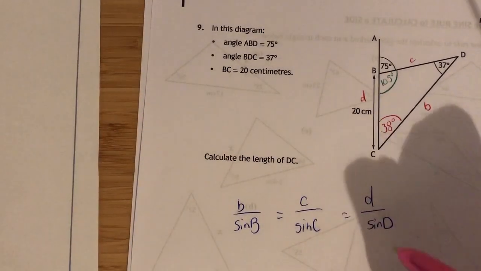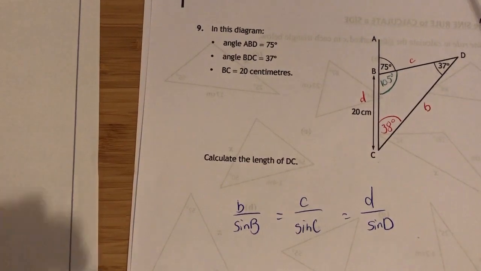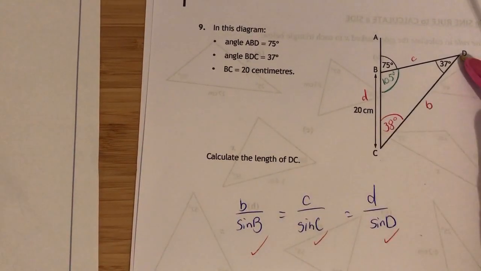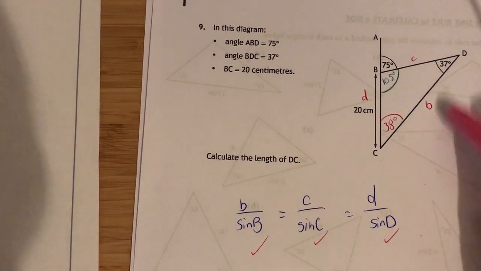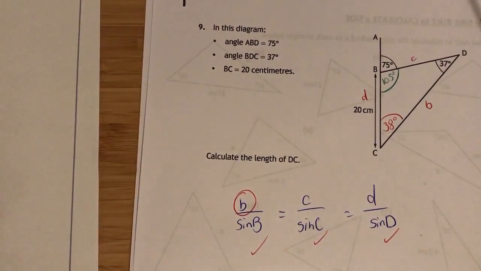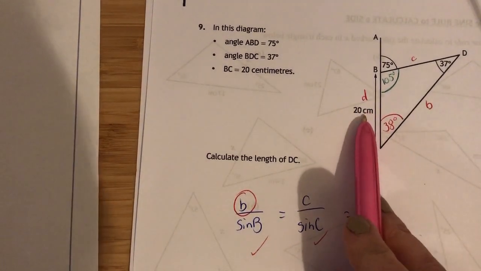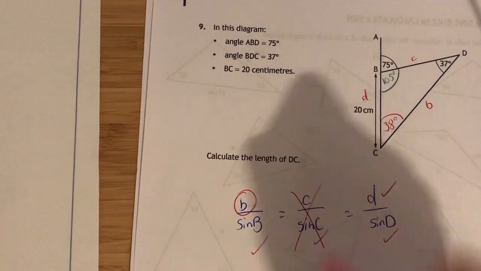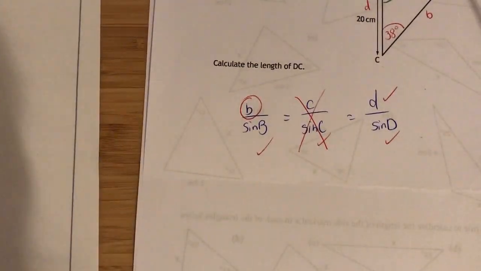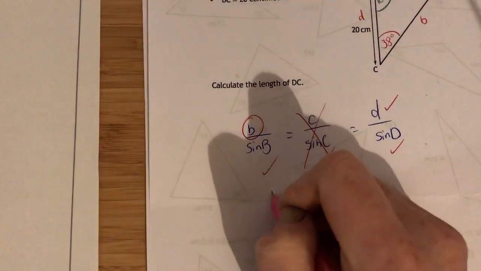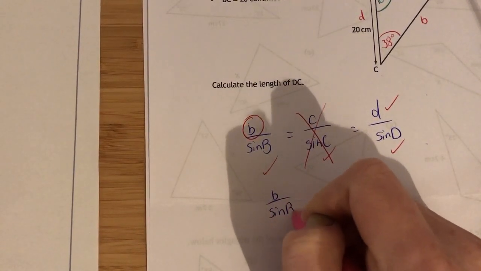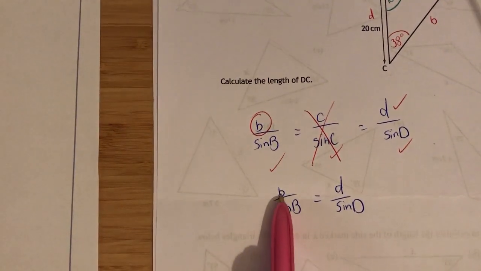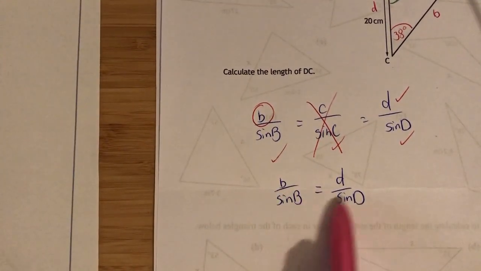So we've worked out all three angles, so I can tick all three at the bottom. What is it we're looking for? Well, it's the length DC, and we've labelled this one B, so I can circle that we're looking for this one. And we've also got this one here, we've got D, which is 20, so we can tick that. As you can see, we then don't need C, so we're just going to score that one out. Right, let's just rewrite what we're going to use. We're going to use B over sine B equals D over sine D, and as you can see, I've just left B at the top left-hand corner. It's easier to deal with as we're substituting in.